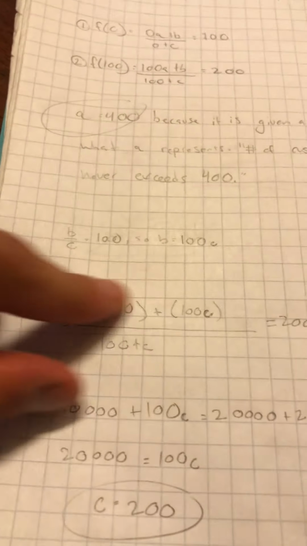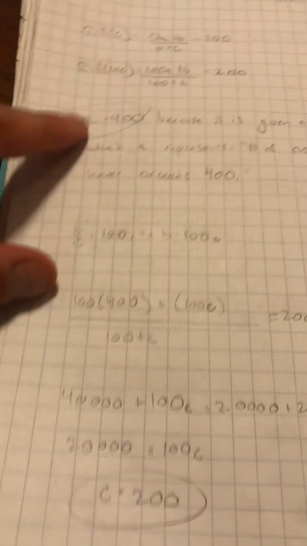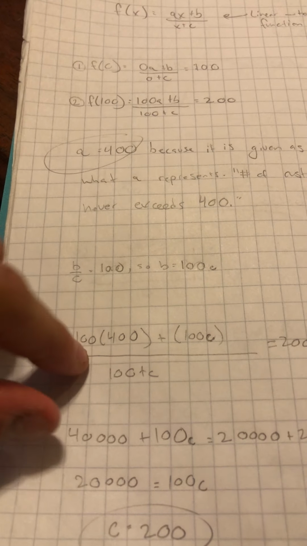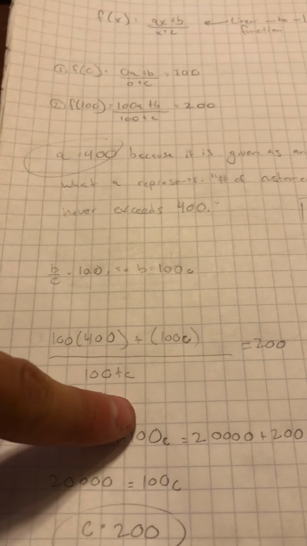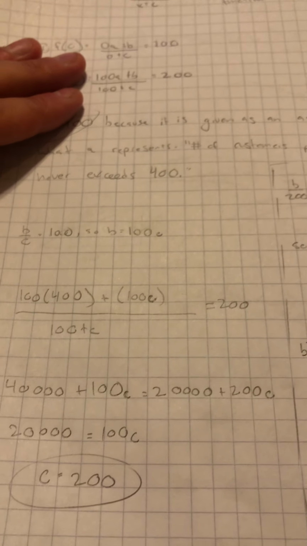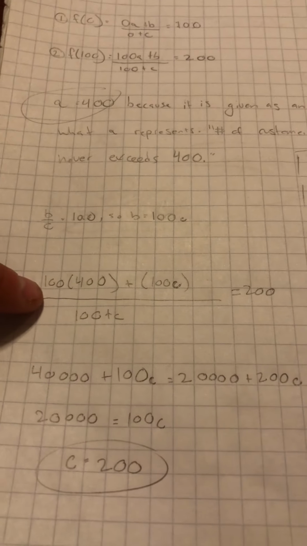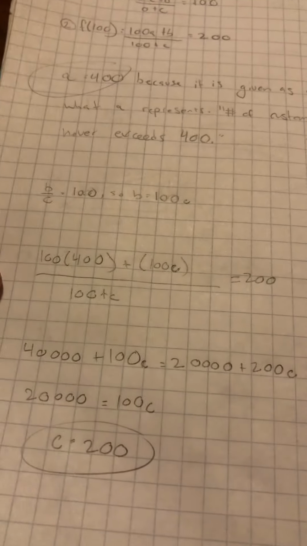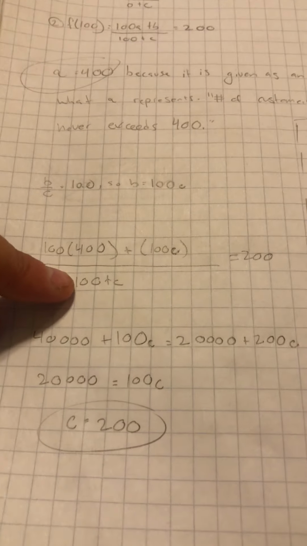Then we plug b equals 100c into our other equation. And then you get 100 times 400 plus 100c over 100 plus c equals 200, and solving for c, we get c equals 200. So now we have a and c.